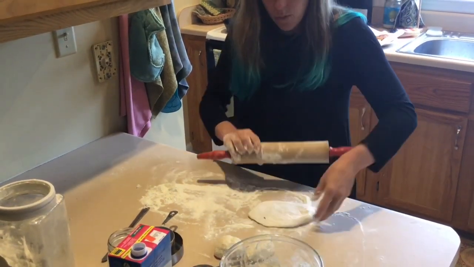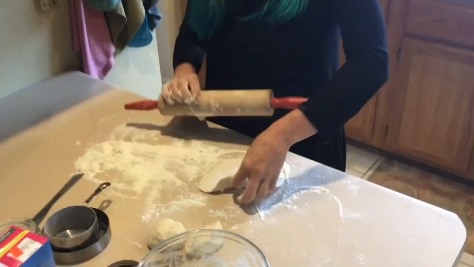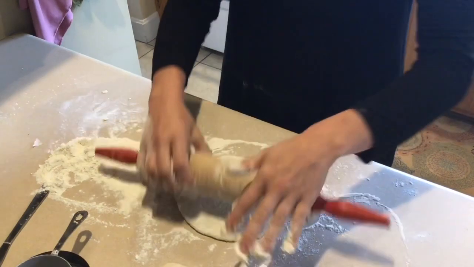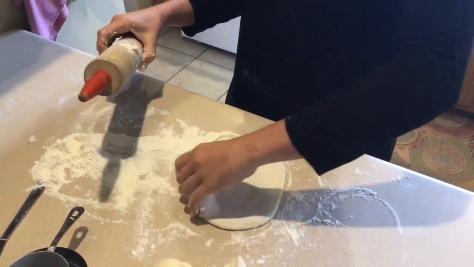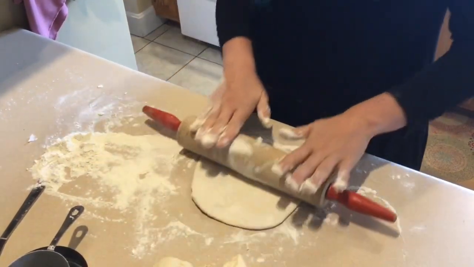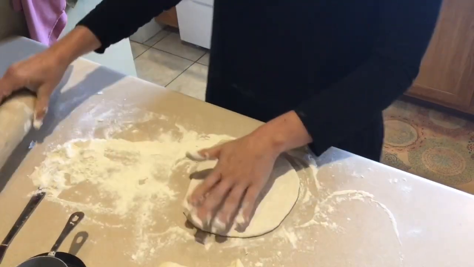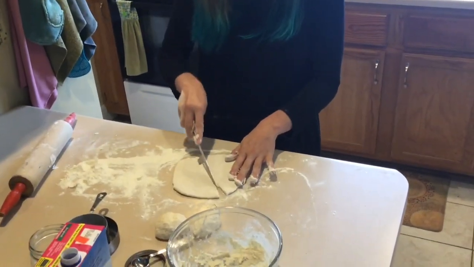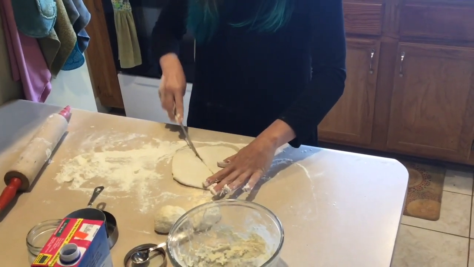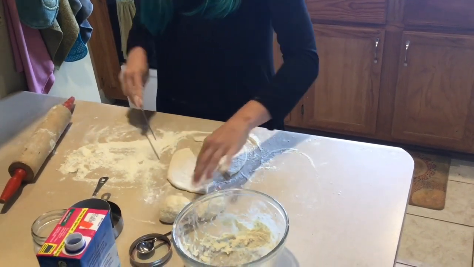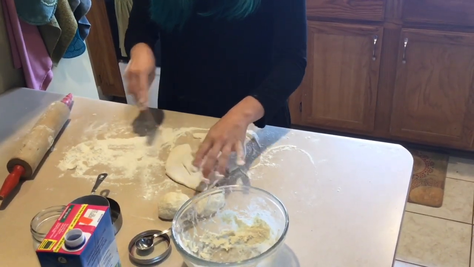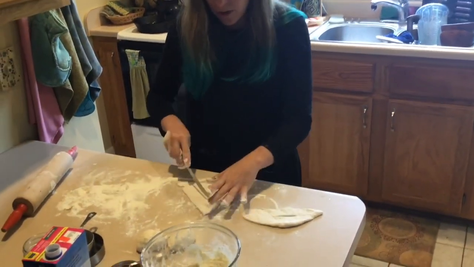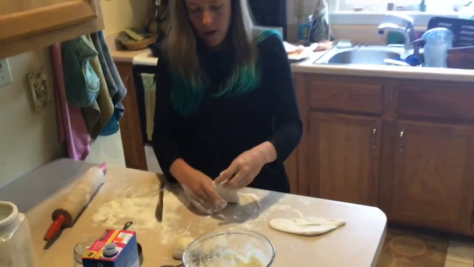Can you guess what shape I am rolling the dough into? I'm trying to make a circle. Helps if you flip it around a little bit while you're rolling. Okay. After you've made your circle, you cut it in half, and then you make a slit in the dough. So you cut just a little line in the middle. And then you do this with the rest of your dough.